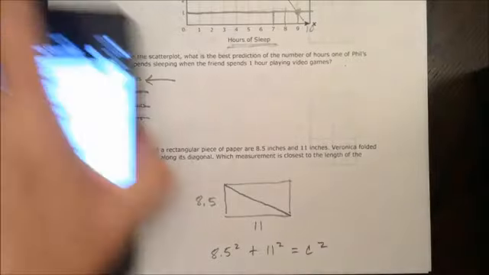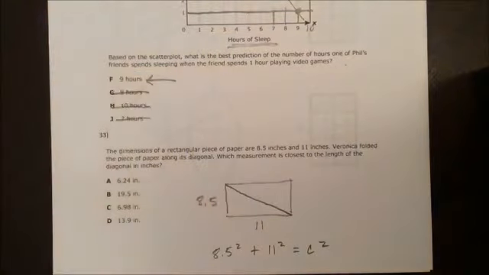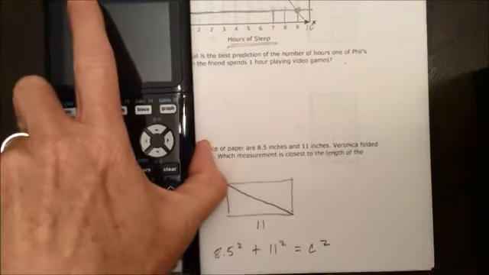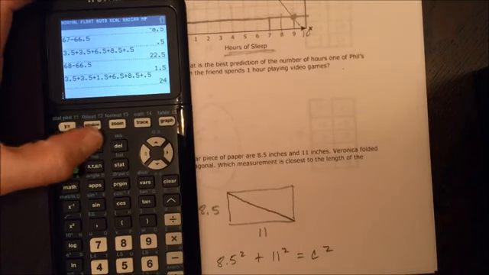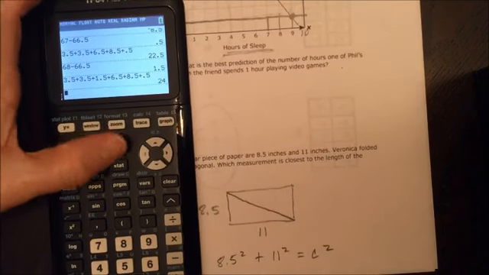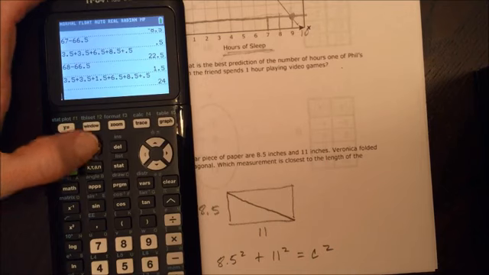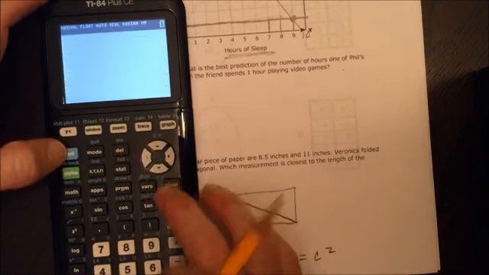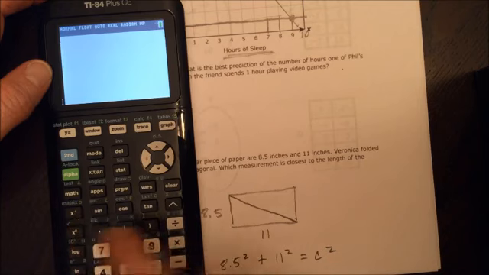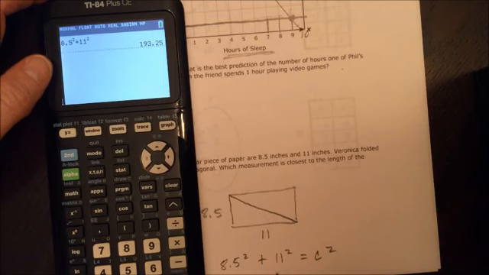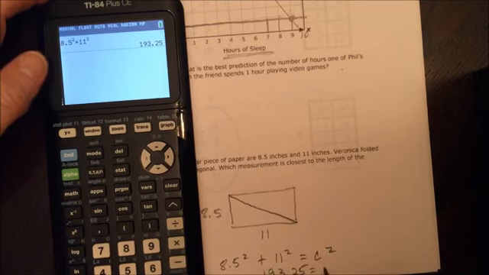Let's put that in the calculator. Here we go. Let's see, clear. 8.5 squared plus 11 squared, enter. We're going to get 193.25 is C squared.